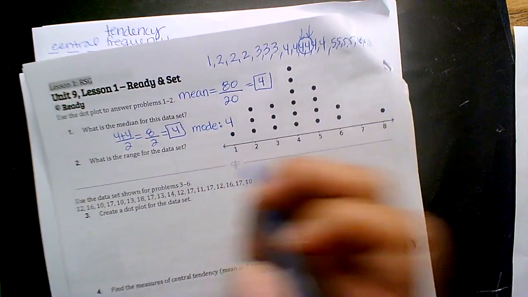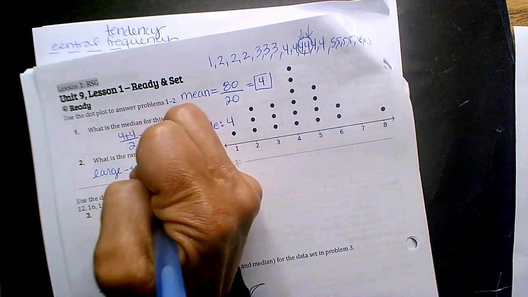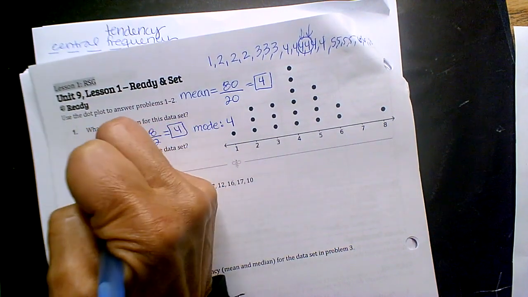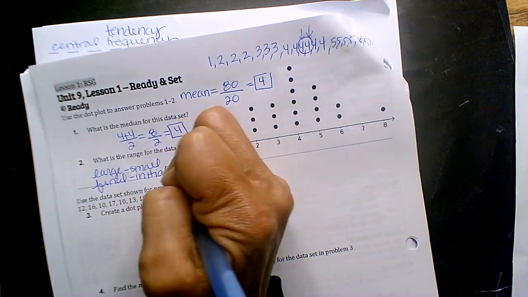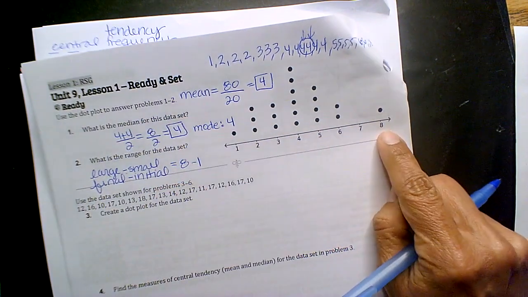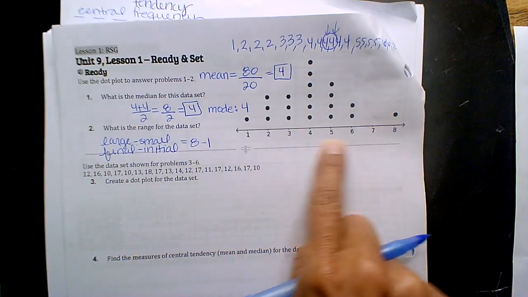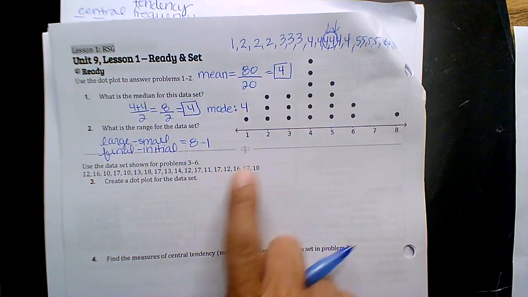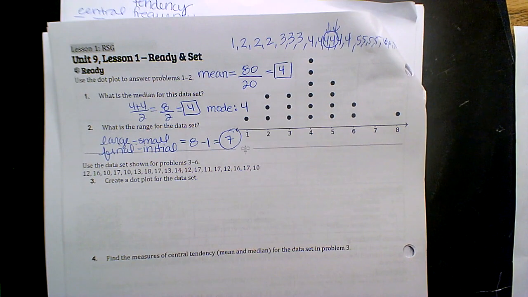Range is your largest value minus your smallest value, kind of like final minus initial. 8 is my largest data value and 1 is my smallest. So what's 8 minus 1? 7. That's my range. Easy, right? Mean, median, and mode. It's middle school at its best.